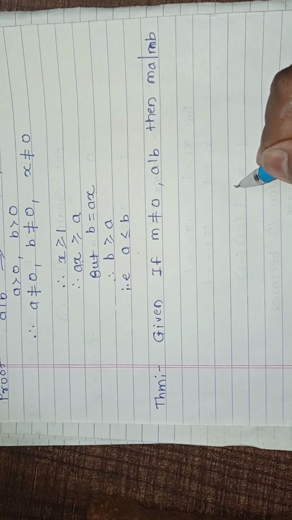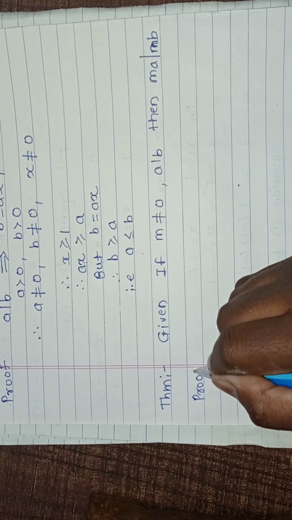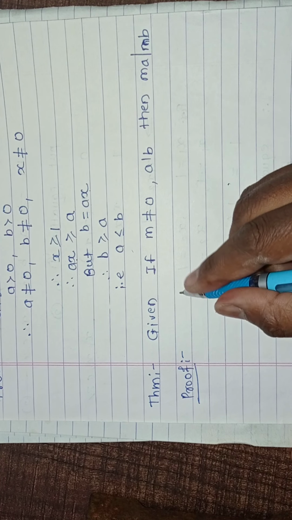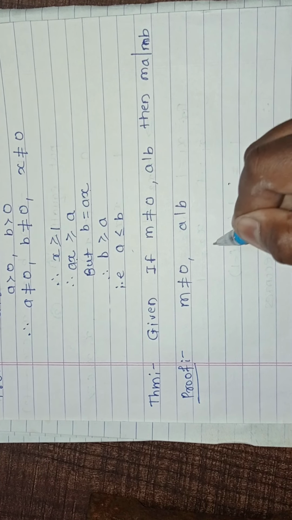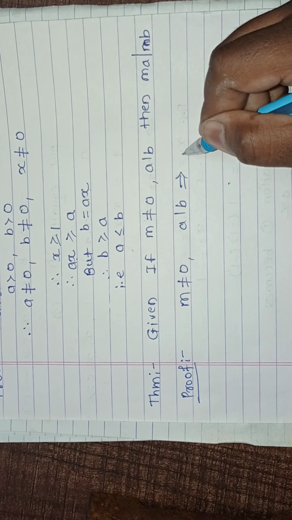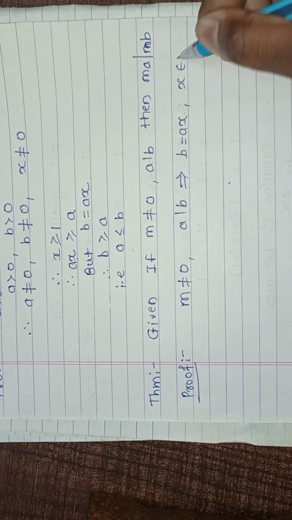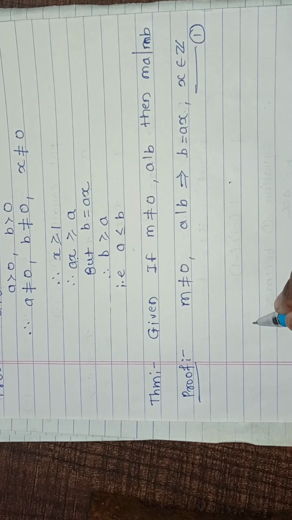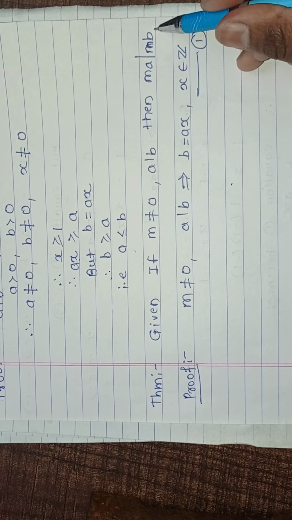Proof: we are given m is not equal to 0 and a divides b, so by the definition of divisibility, b is equal to ax, x belongs to Z, equation number 1, and we have to prove ma divides mb.